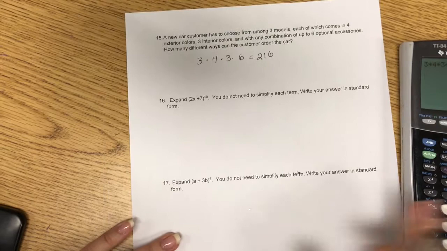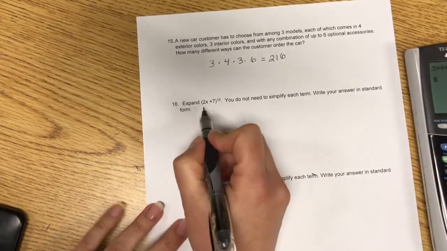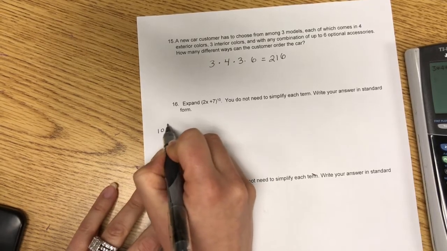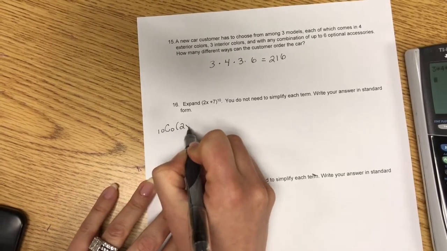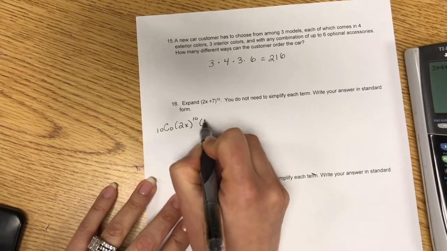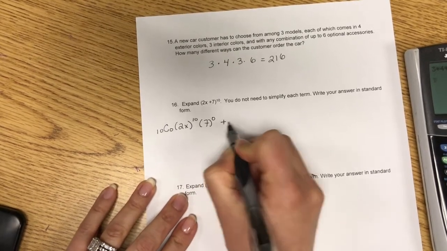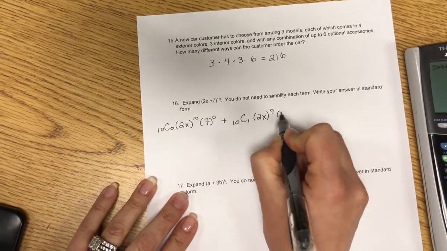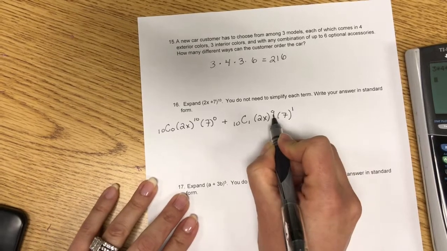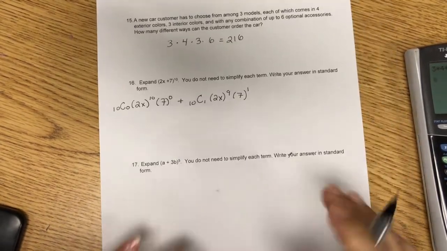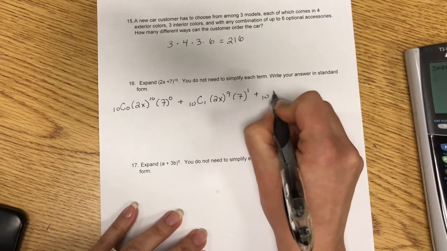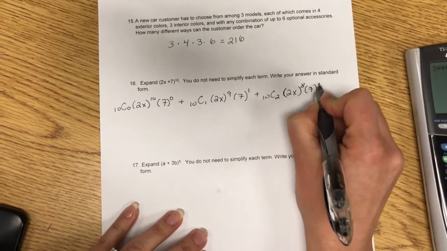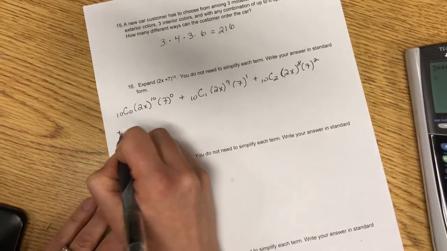Okay, expand. You do not need to simplify each term. To get the coefficients, we're going to use combination. So it's going to be 10C0, 2x to the 10th, 7 to the 0, plus 10C1, 2x to the 9th, 7 to the 1st. And we're going to decrease this exponent and increase that exponent. This is a long one.